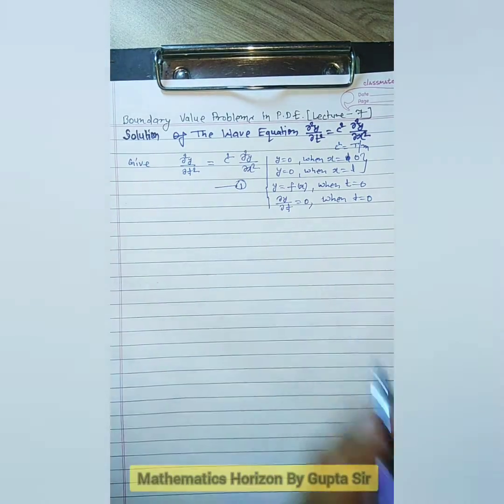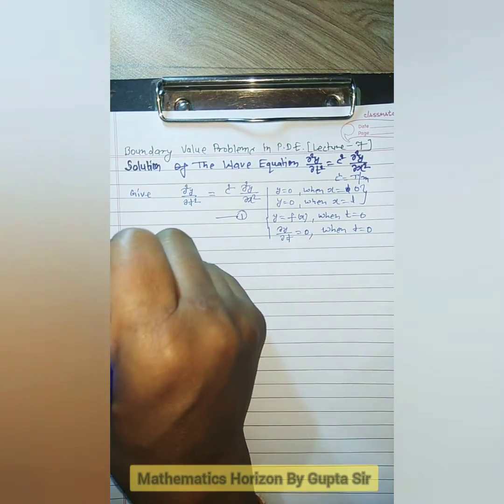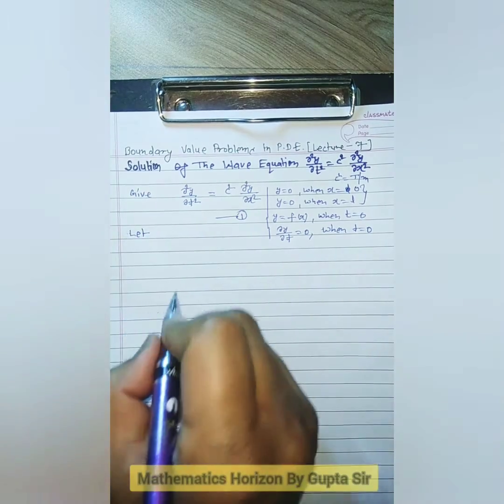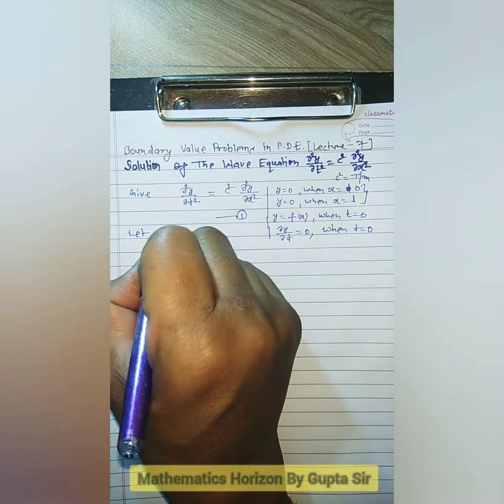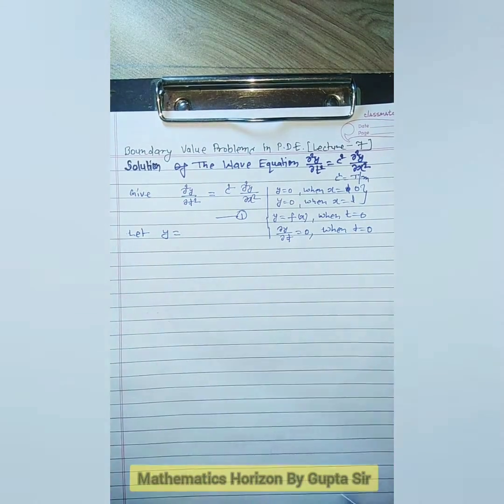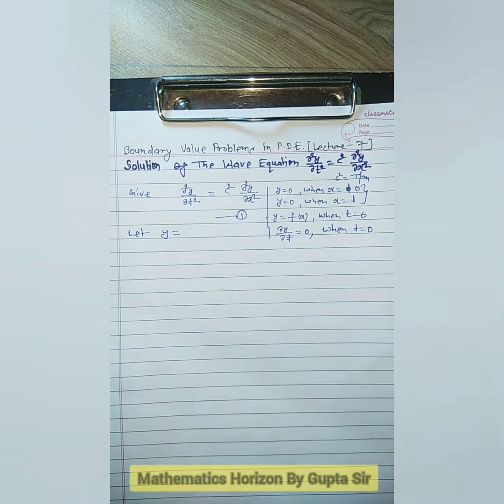Now in the method of separation of variables, we assume the solution is made up of a product of functions of the independent variables.